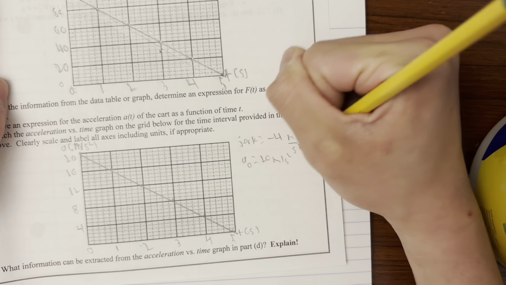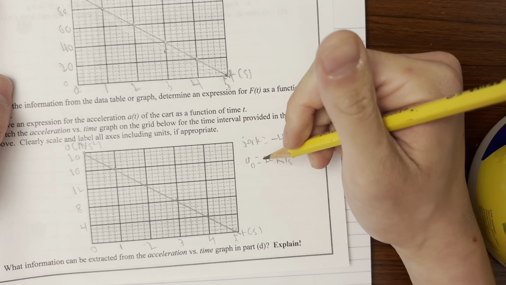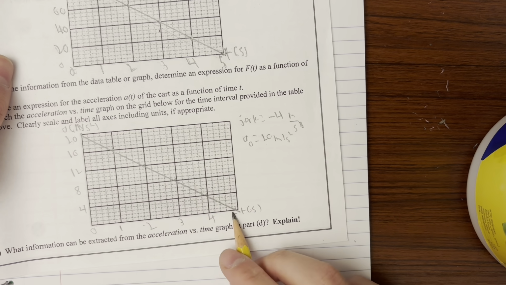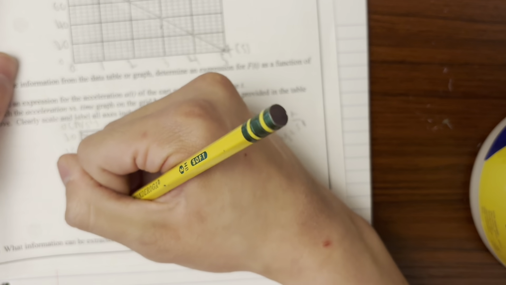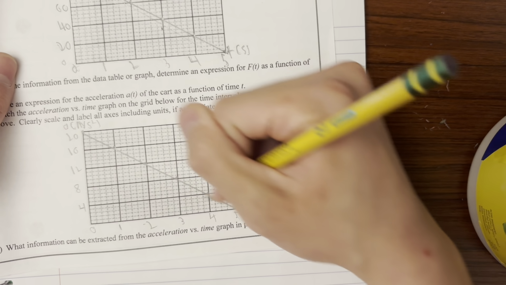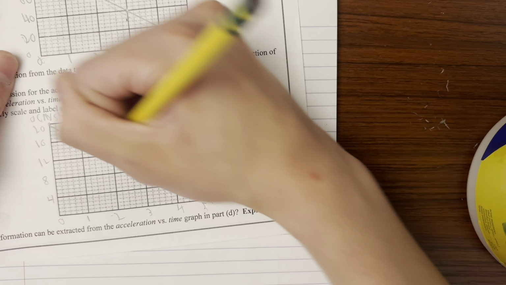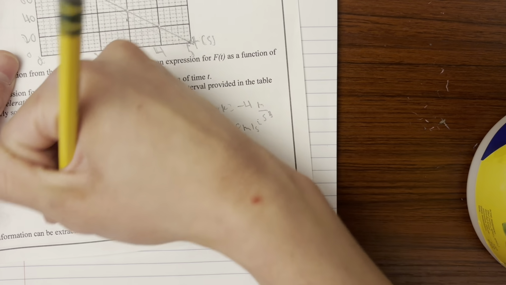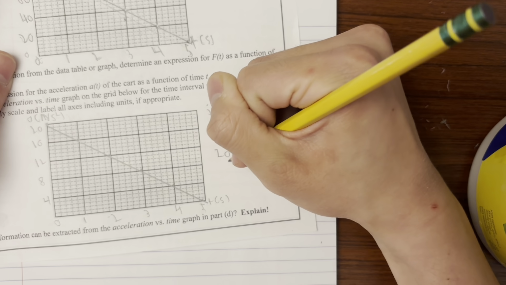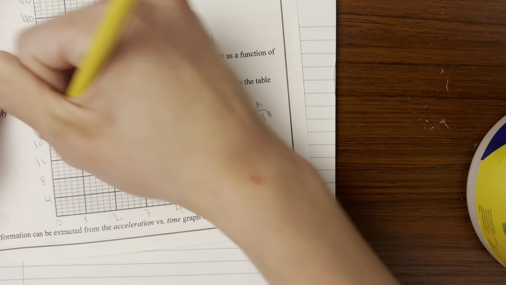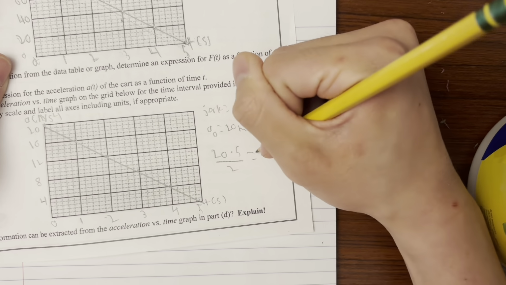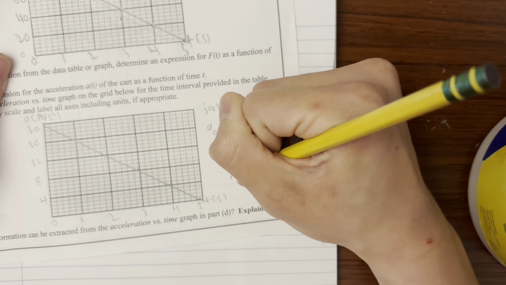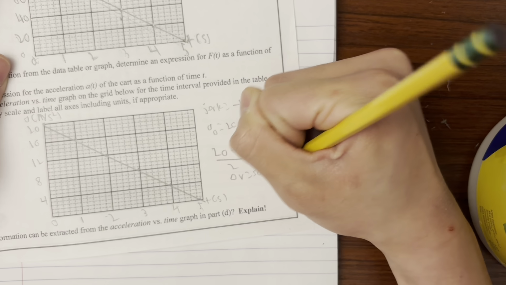And then we could also find the change in velocity by finding the area underneath this linear graph. So it goes down 20, and it goes across by 5, over 2 because it's a triangle. And what we get from this is a change in velocity, which is 50 meters per second. So our change in velocity is equal to 50 meters per second.